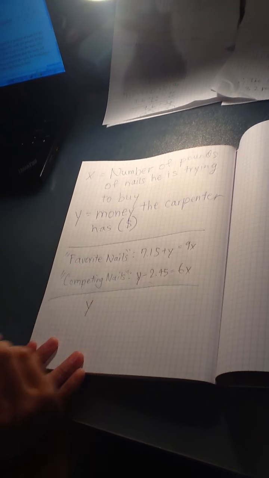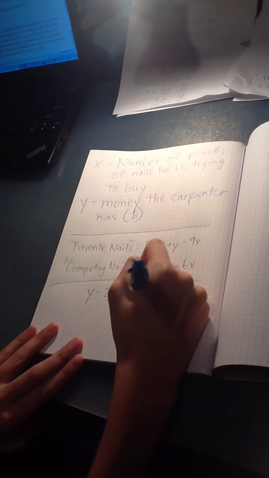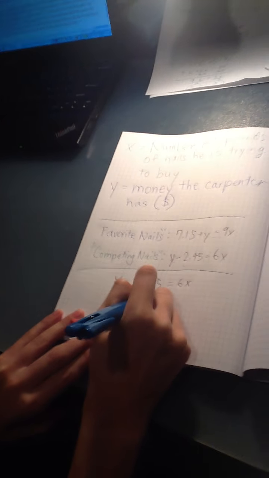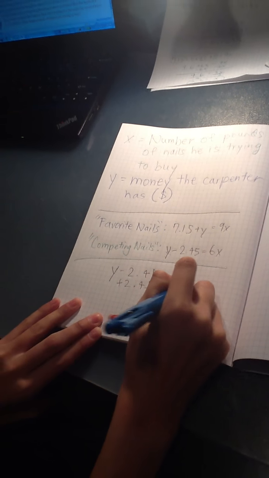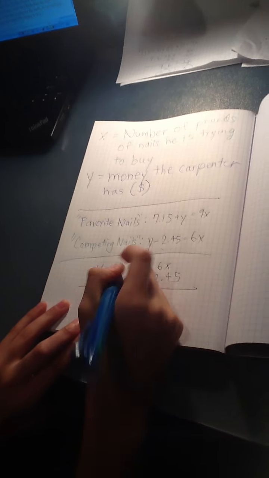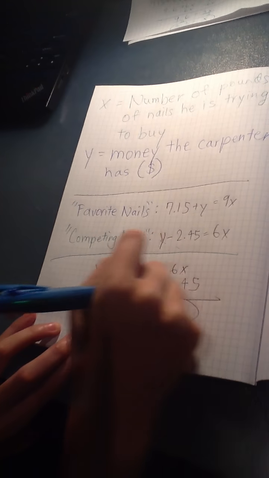And we're going to use the method of substitution in order to find x and y. So we add 2.45 to both sides. We find out that y equals 6x plus 2.45. So you know what y is.